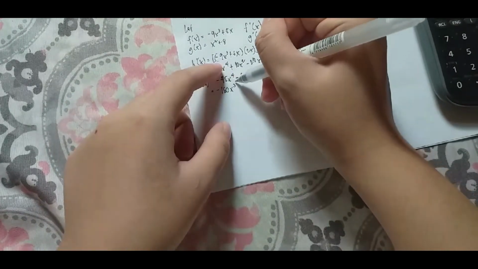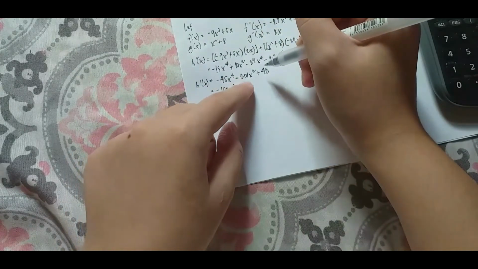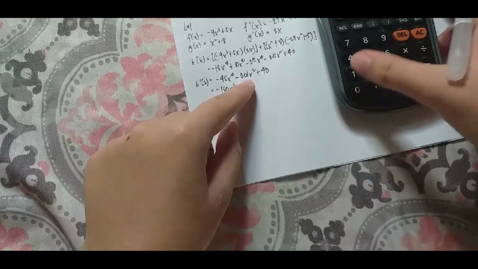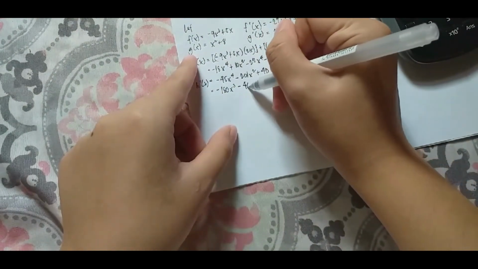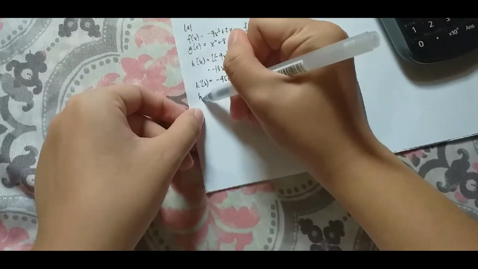Now for this one, getting the derivative of negative 201 times 2 gives us negative 402x. This becomes 0.